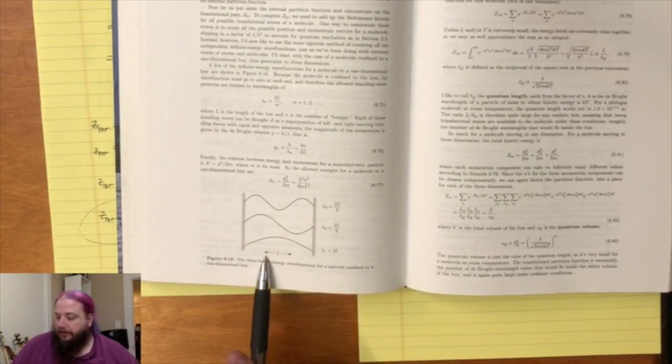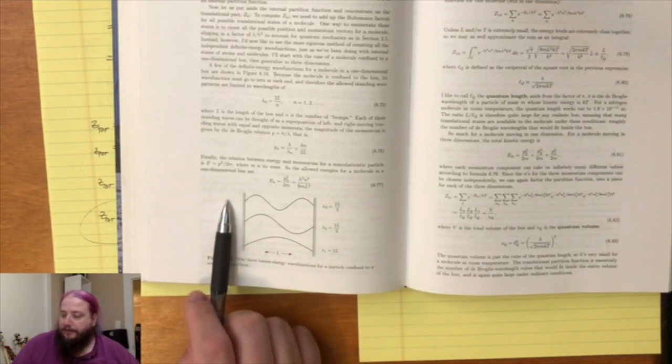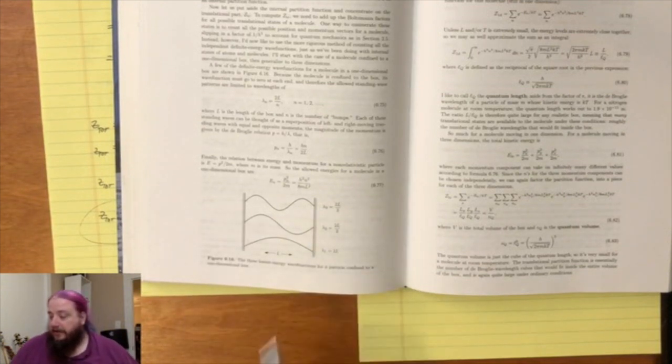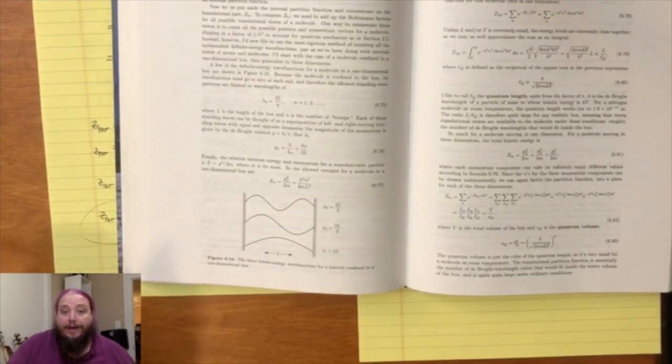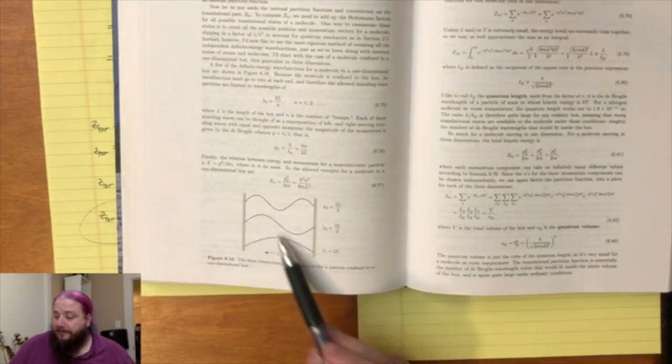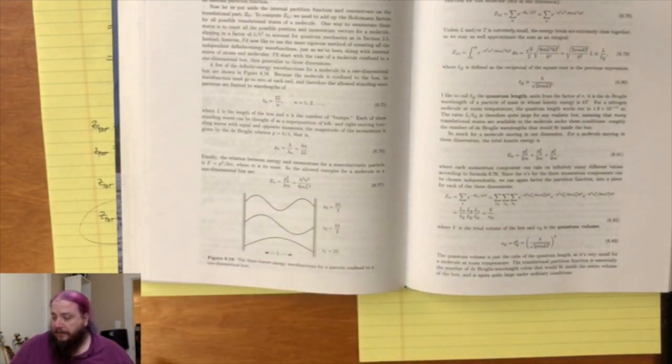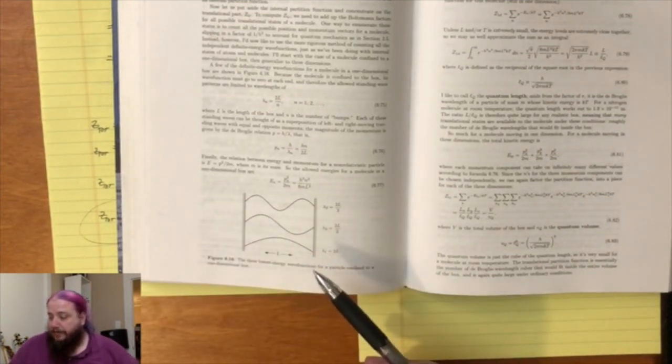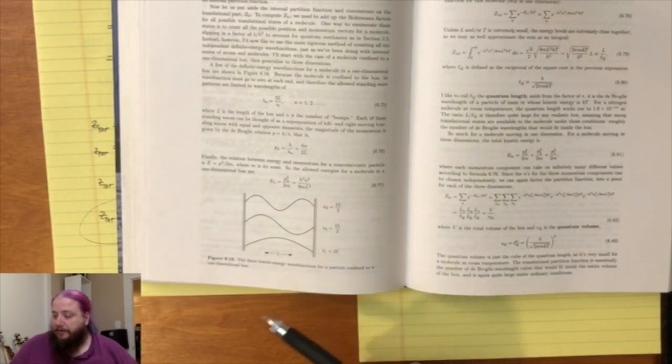Our particles aren't allowed to penetrate the barriers, which are separated by some distance L, and so the only wave functions that our particles are able to have are those that give us standing waves with an integer number of antinodes.